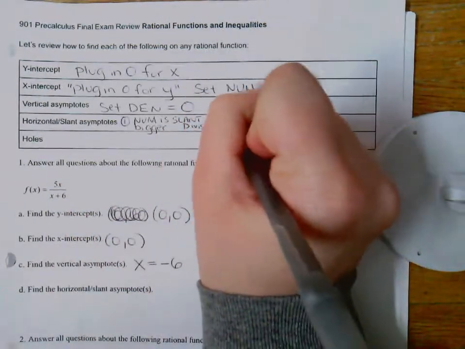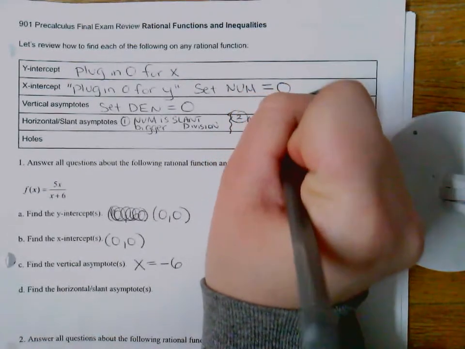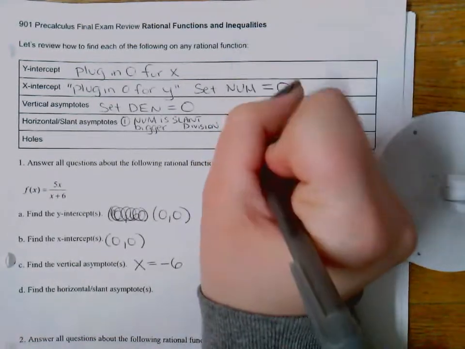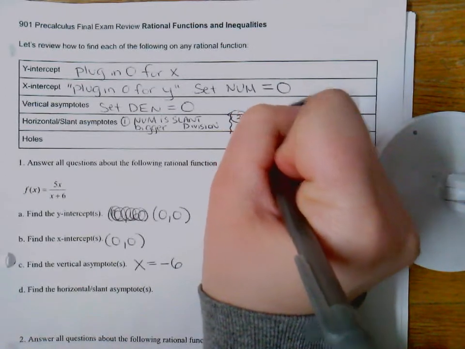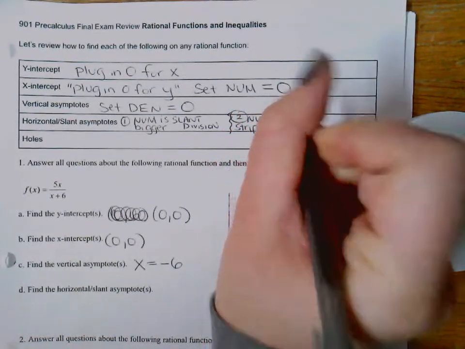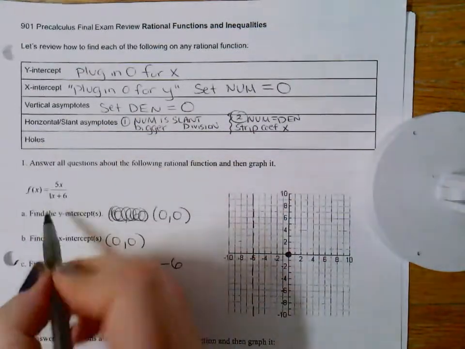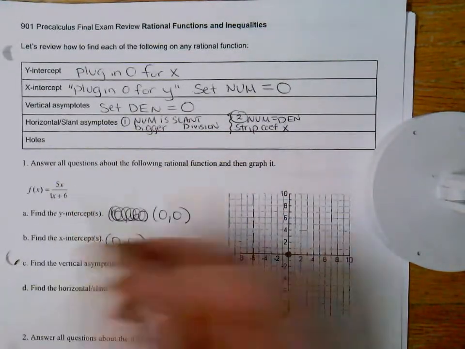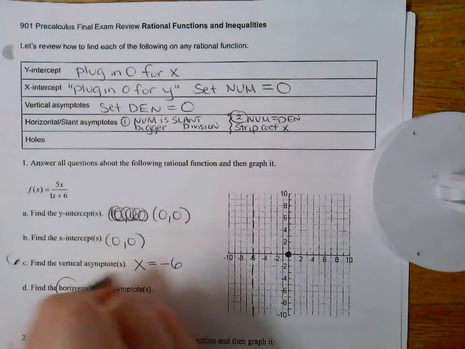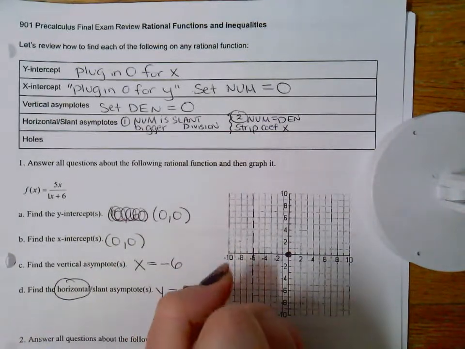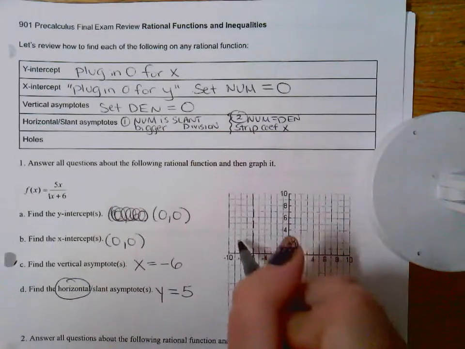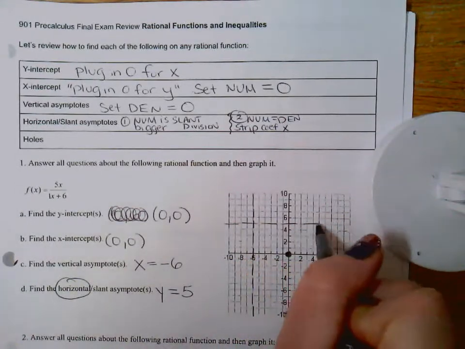Number 2, the numerator is equal to the denominator. You're going to strip the coefficients of x. So my coefficients of x are 5 and 1. 5 divided by 1 is 5. So my horizontal asymptote is at y equals 5. So I would do a dotted horizontal line at 5.